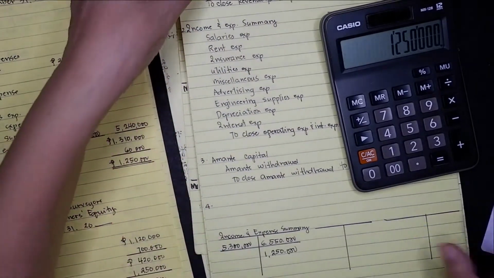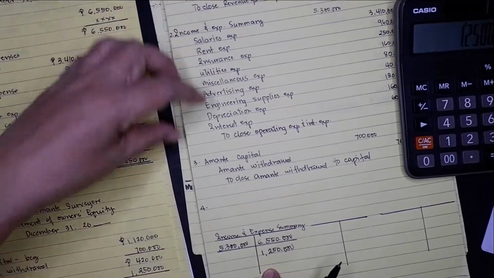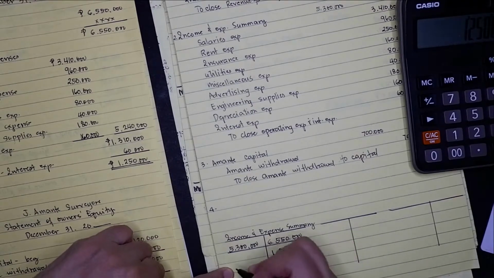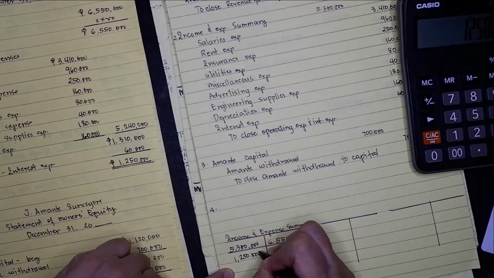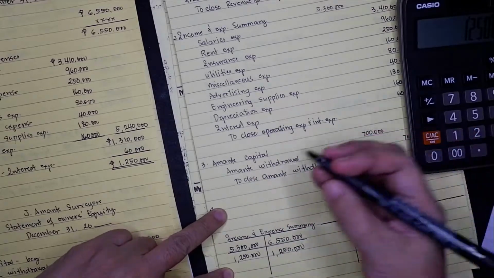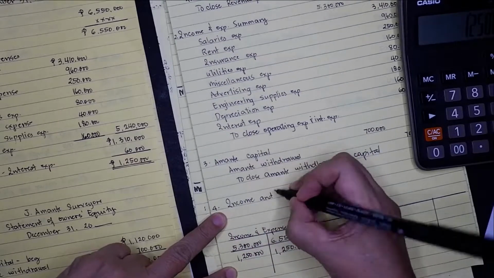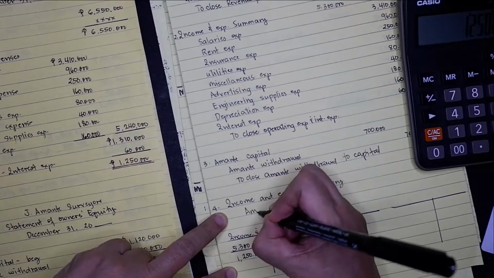Okay. And that 1,250,000 is our net income. So our closing entry to zero out our income and expense summary, our last closing entry, is debit. We have to post here 1,250,000 to make it 0. So debit income and expense summary and credit Amante capital.